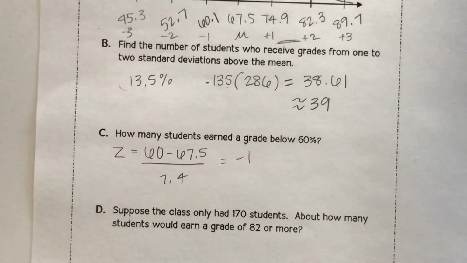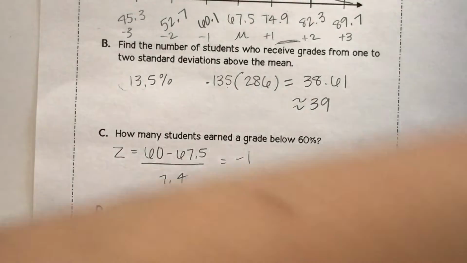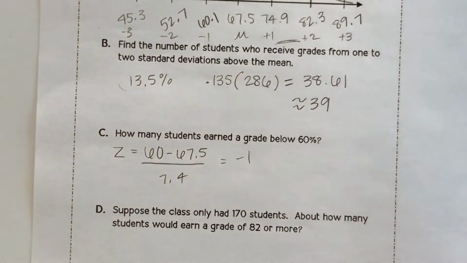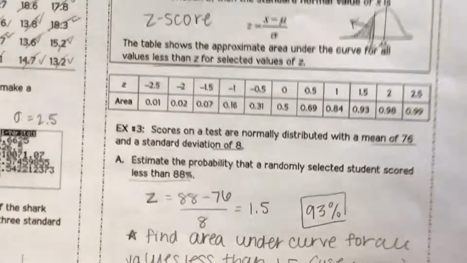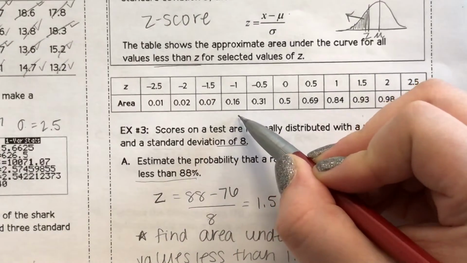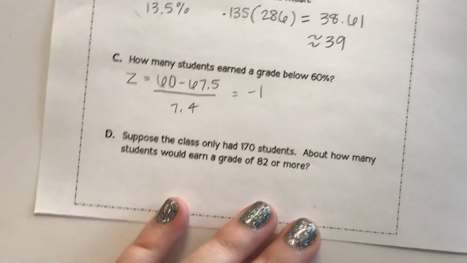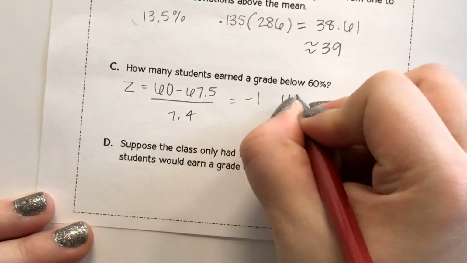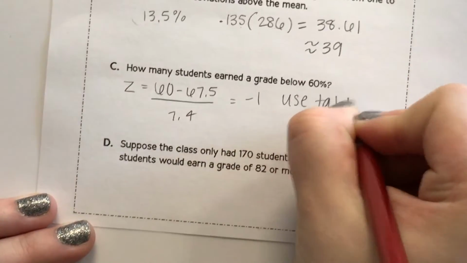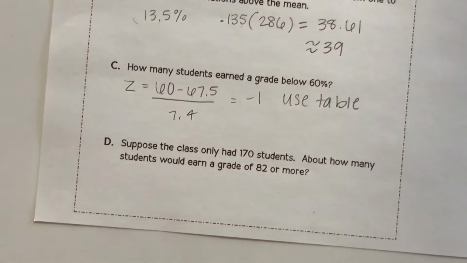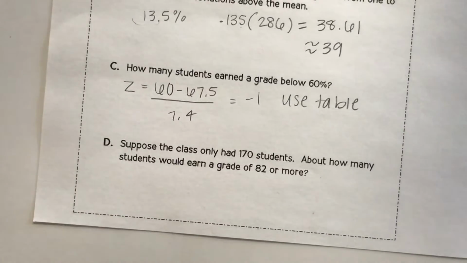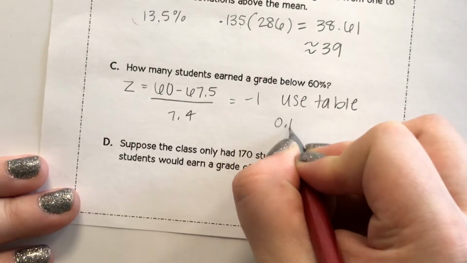Okay, this is where we use our table. The percent of people that are below negative 1 is 16%. We know that that's 16%.